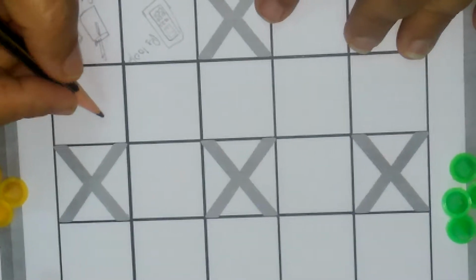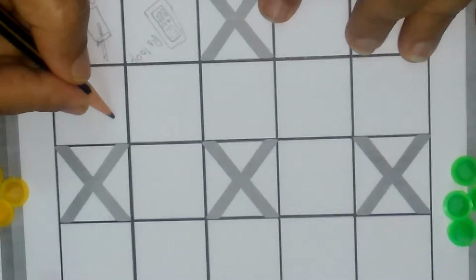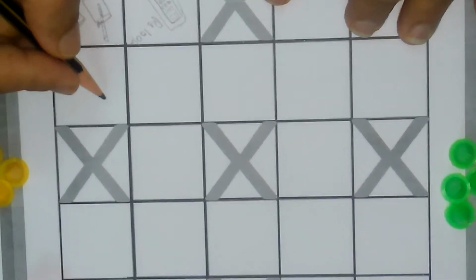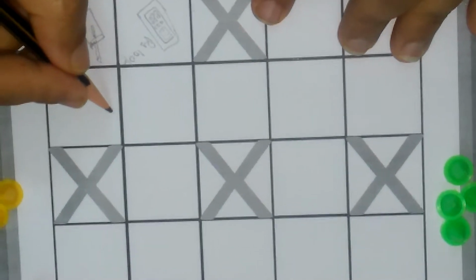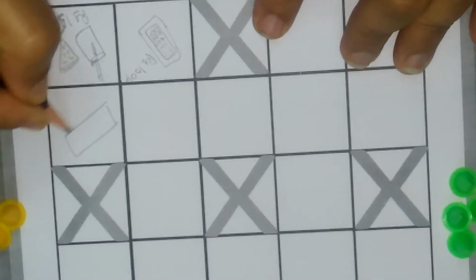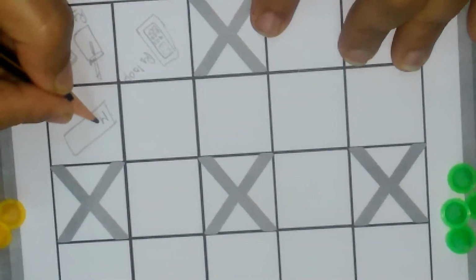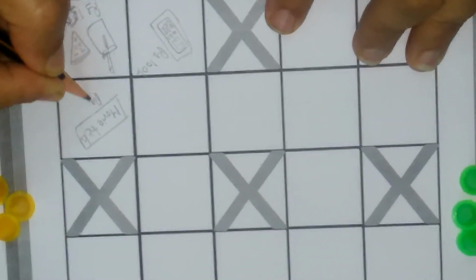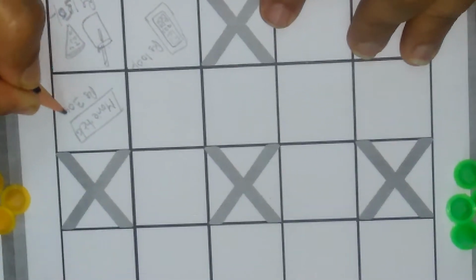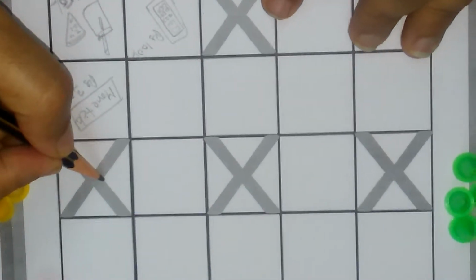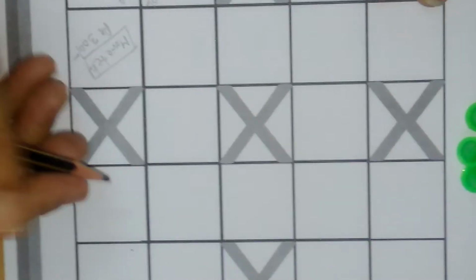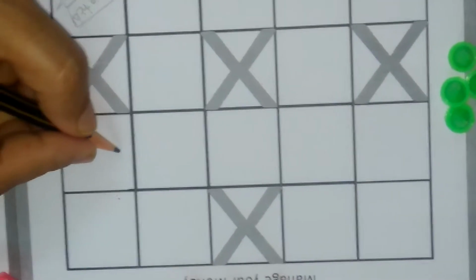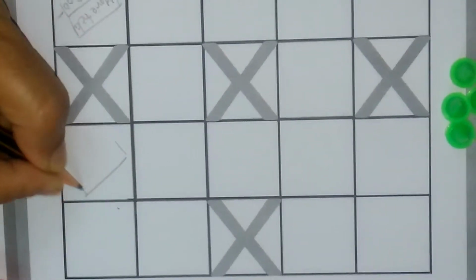They can also have, let's say, if they say they have a movie, they can have the movie ticket printed. So we can just write a movie ticket for ₹300. This is a friend's house. Then they have a gift voucher.